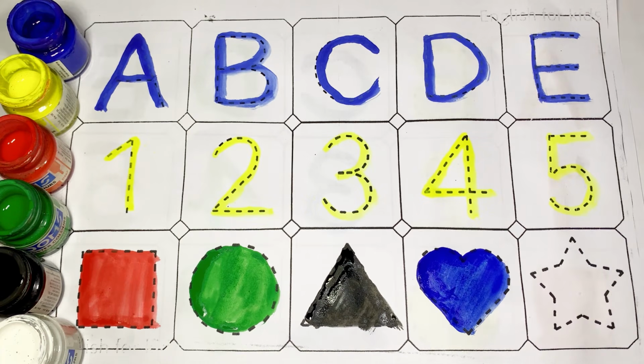And last we draw star. The shape of star. And here is yellow color.